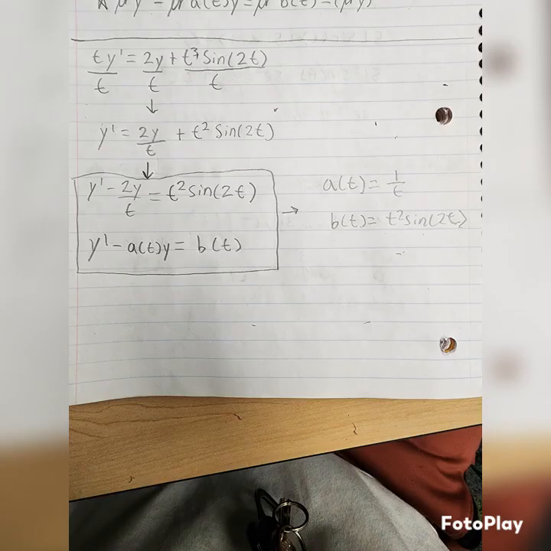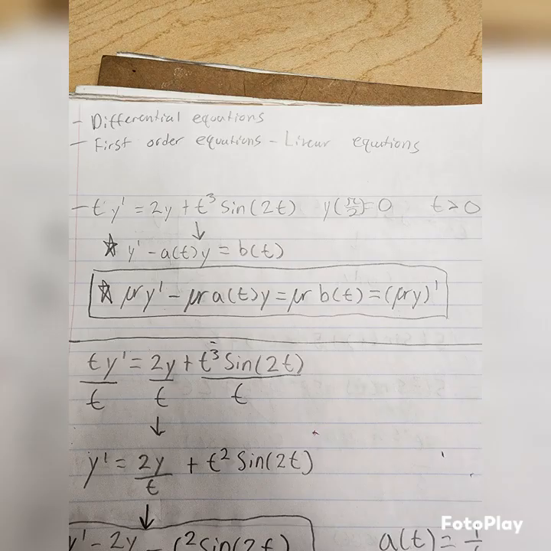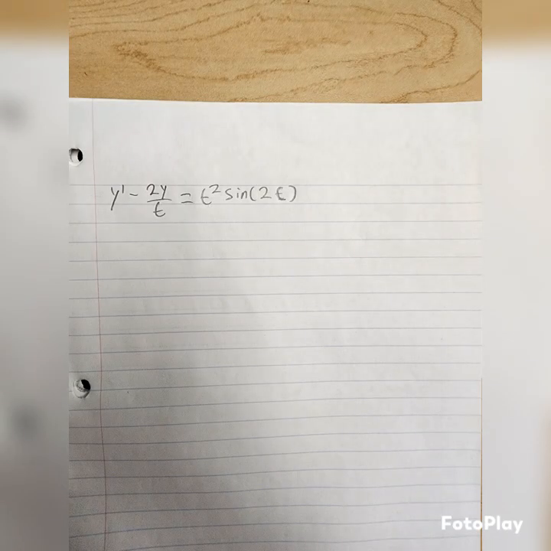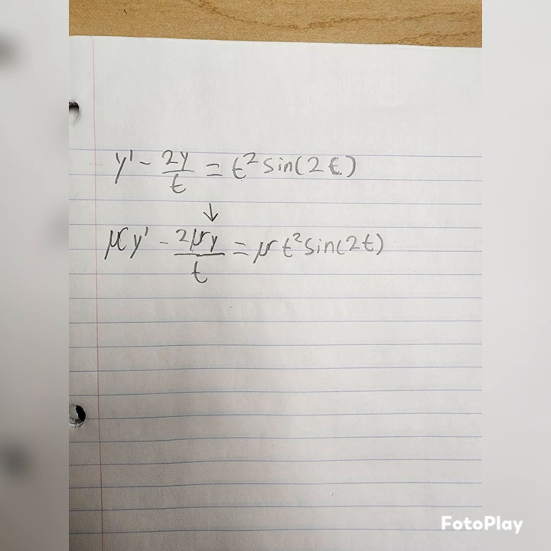Just to clarify, a of t is equal to 1 over t, and b of t is equal to t to the second times sine of 2t. Now that we're here, we're going to go back to our second equation that we had talked about and do some interesting things. As you can see, it's the exact same equation as the one above it, except every single character, or variable I should say, is multiplied by mu. Let's get back to our equation that we were at, and let's multiply everything by mu. And now we're left with this.